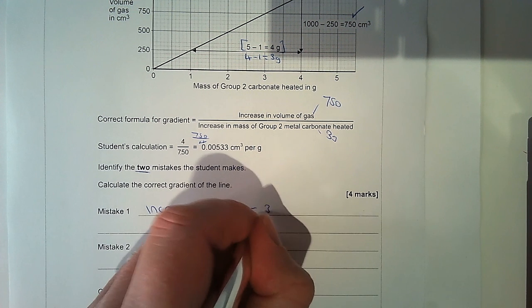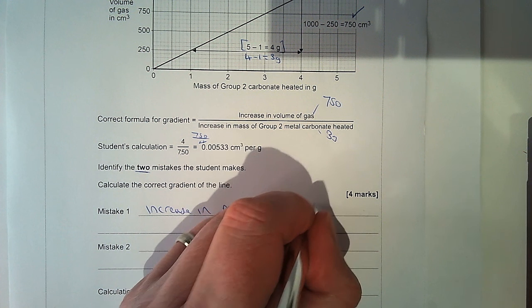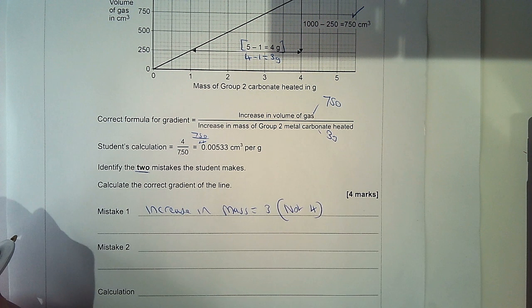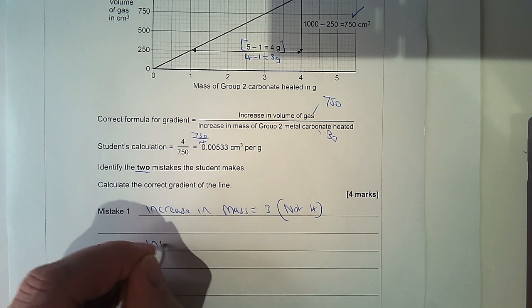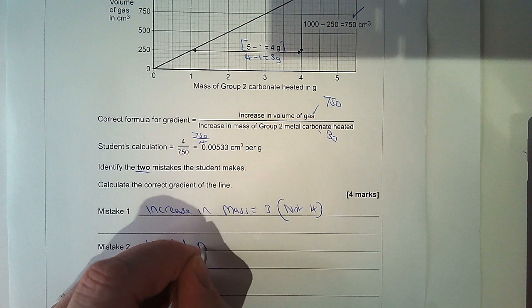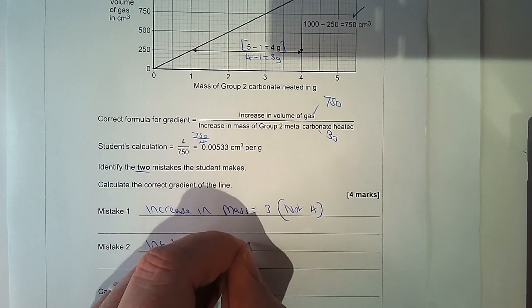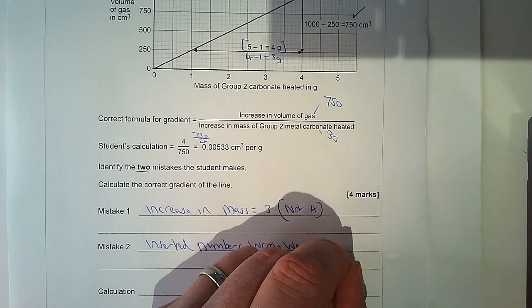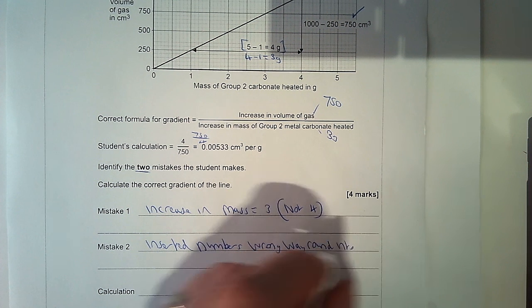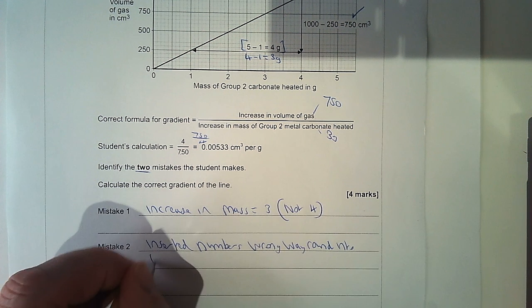It should equal 3, not 4. And mistake number 2, they inserted the numbers the wrong way around into the formula.